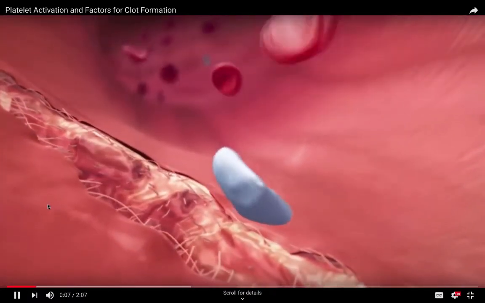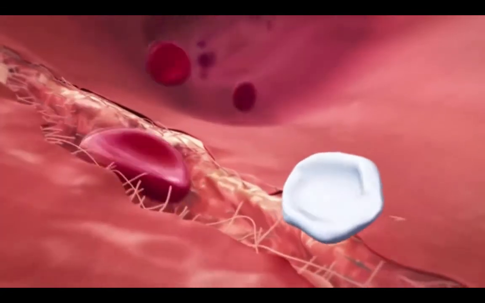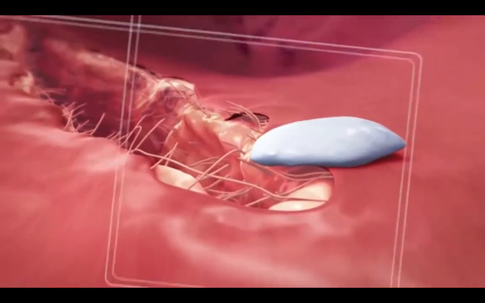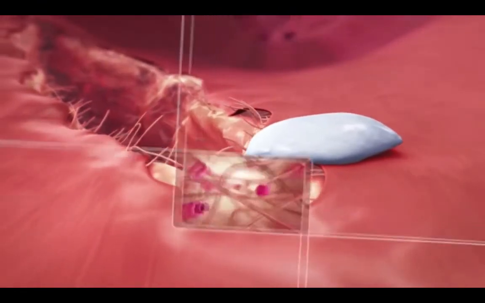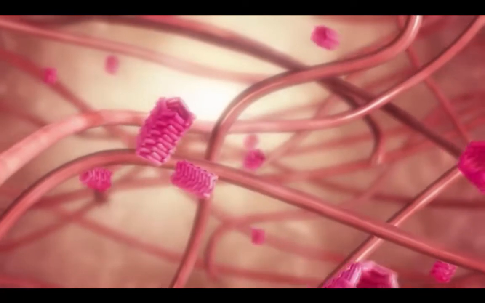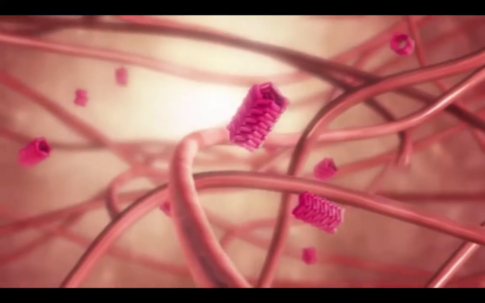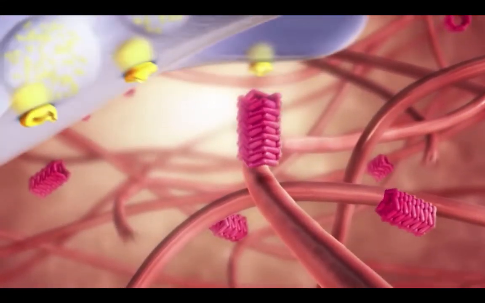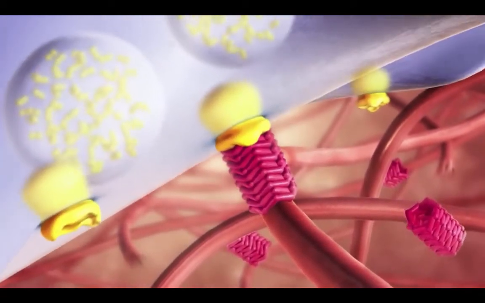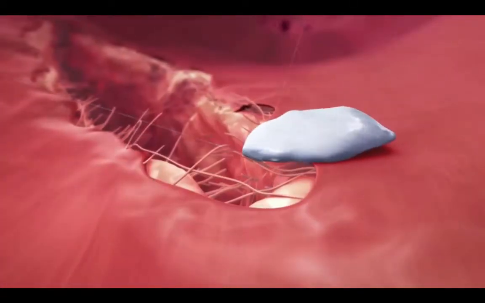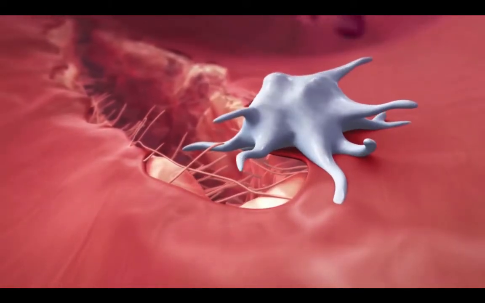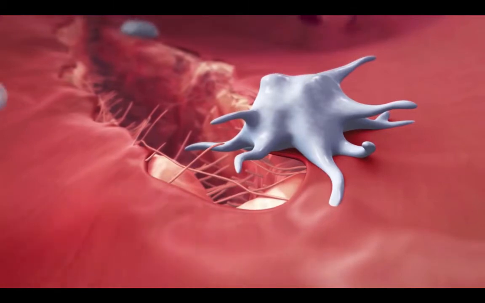In a first step towards clot formation, platelets are recruited to the site of vessel injury by now exposed molecules of the vessel wall, such as collagen and von Willebrand factor. This factor mediates the linking of platelets to collagen via a specific receptor in the platelet membrane. The resulting change of shape of the platelet from its resting state into the dendritic form indicates activation.